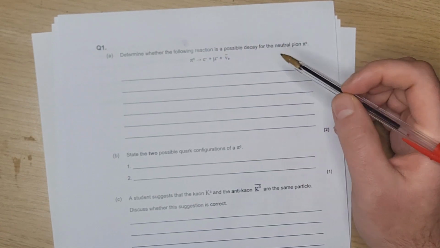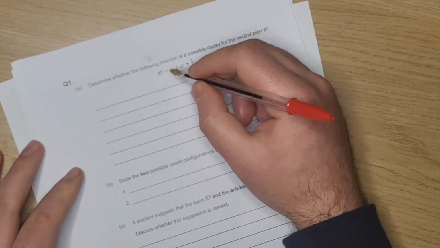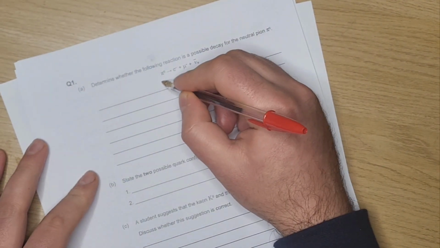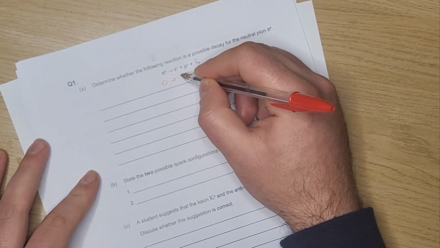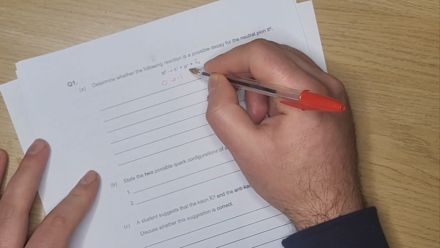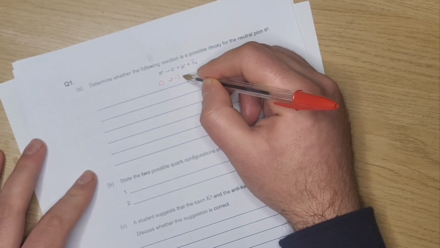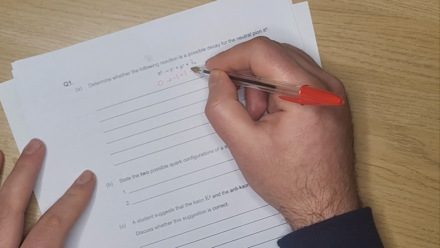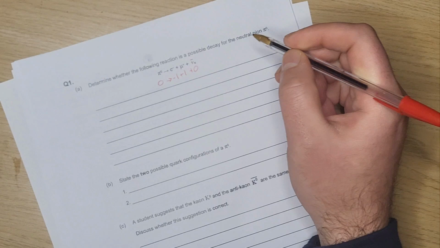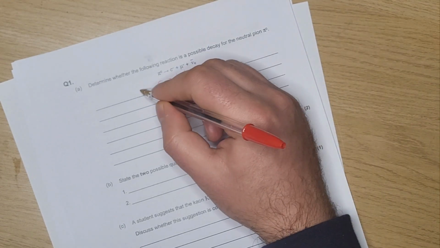Okay, so charge you can normally see quite easily, it's a neutral. So this one's going to have 0, right? And then we're going to say, well, the electron is going to have -1, okay, positive muon, and 0 for our neutrinos. Okay, so charge is conserved. We can see that.